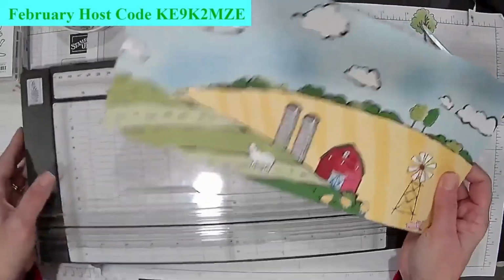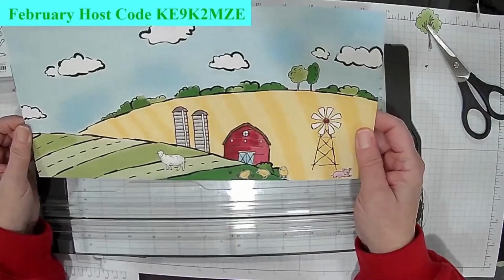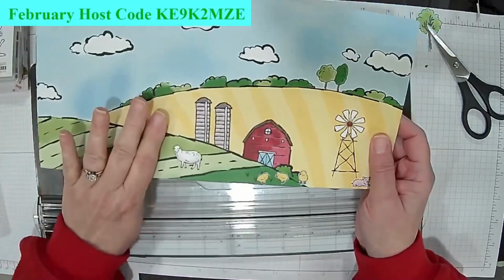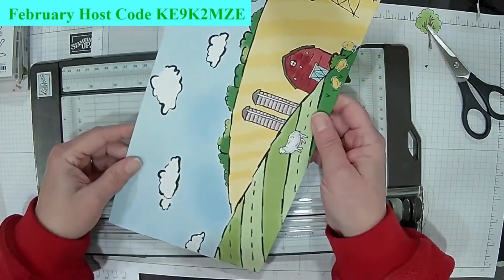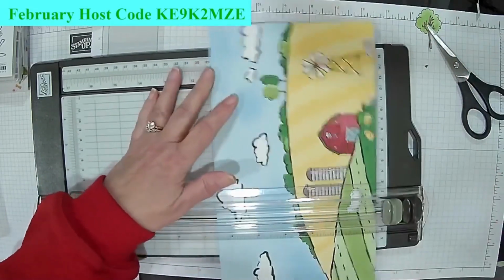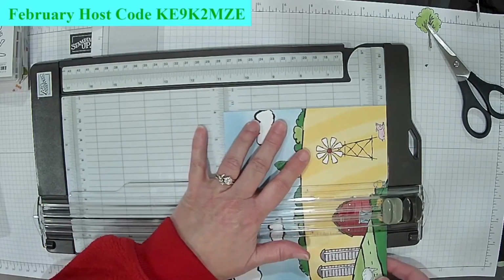All right, and we're going to make this into a Z, what we call a Z card. So this is 6 inches, and you can get 6-inch wide envelopes. Stampin' Up! doesn't make them, but that's what this is going to go in. So what I'm going to do is use my scorer, and I'm going to do 4 inches on each side. So I'm going to do 4 inches here.